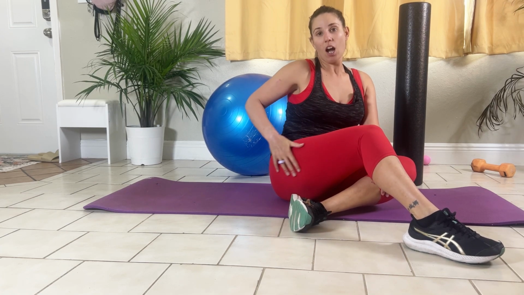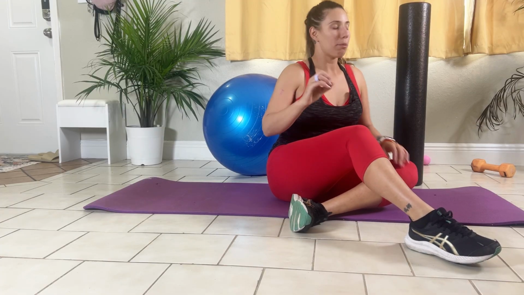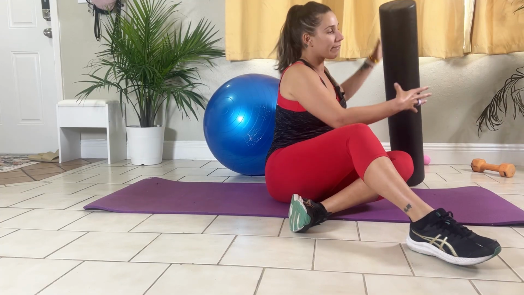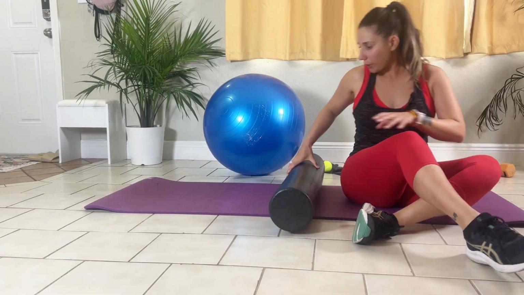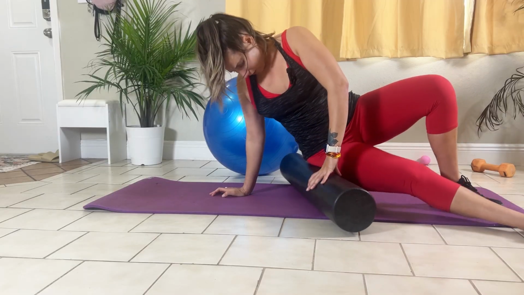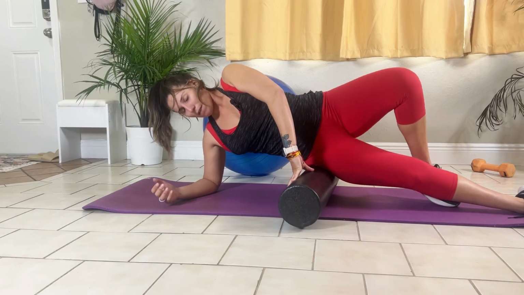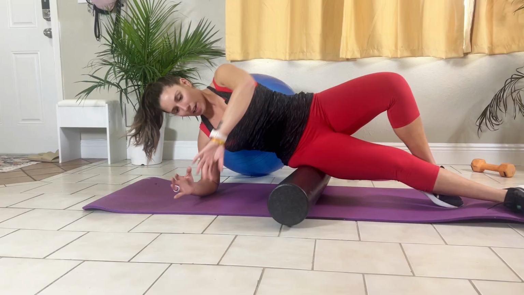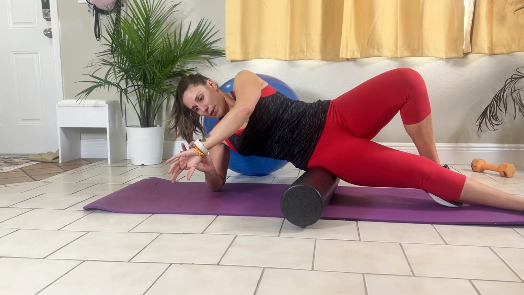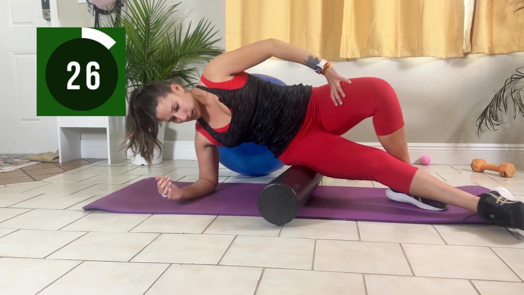Our next muscle that we're going to inhibit is going to be our side right here. You can do this with the tennis ball, but since it's a bigger muscle, I really like to do it a lot with the foam roller. We're just going to lay on our side here and put our elbow down. With the foam roller, you can just go back and forth. We'll roll this area for about 30 seconds. I'm going to put a timer on here.